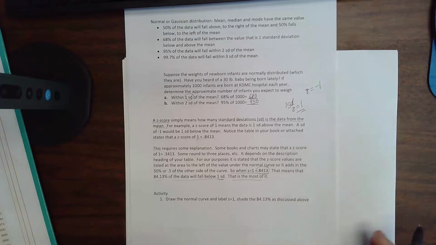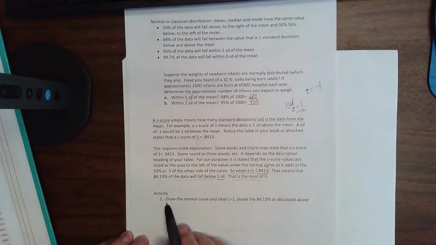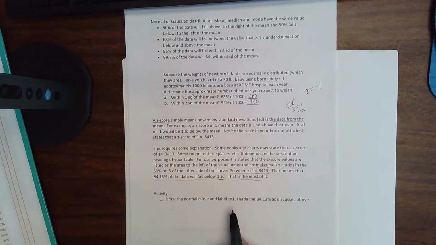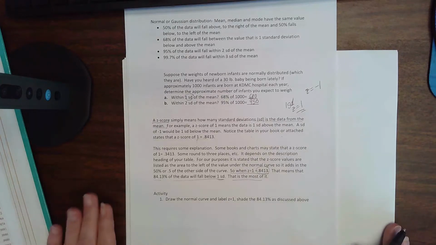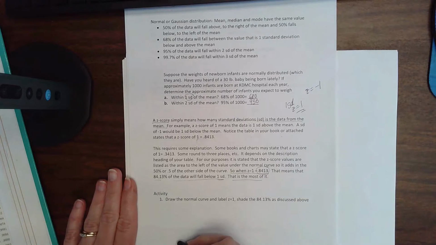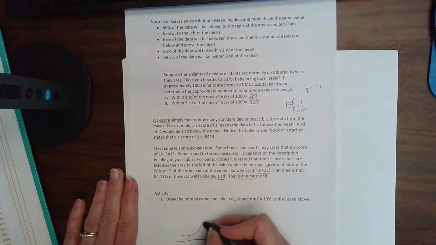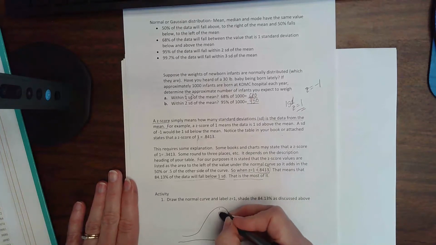That's the big bulk of it. So for an activity, I want you to draw the normal curve and label what I just did. Just repeat that to see if you can have a visual of that. As always, you can pause the video, but I'm going to keep on showing that here, what I'd like you to have in your notes.